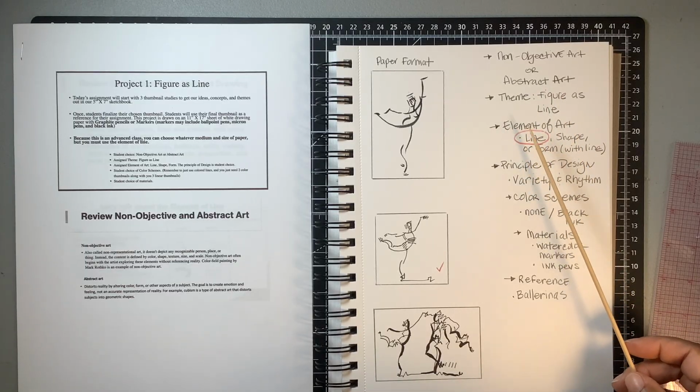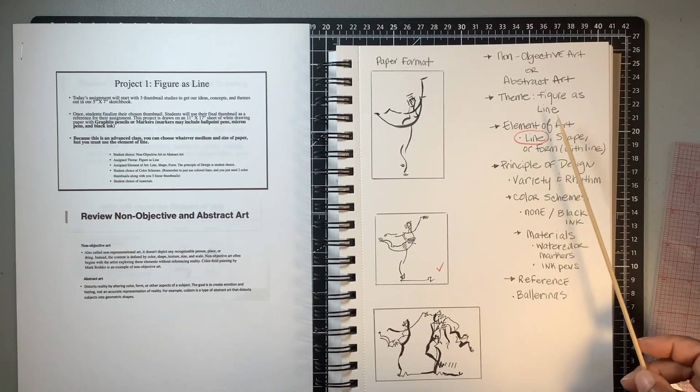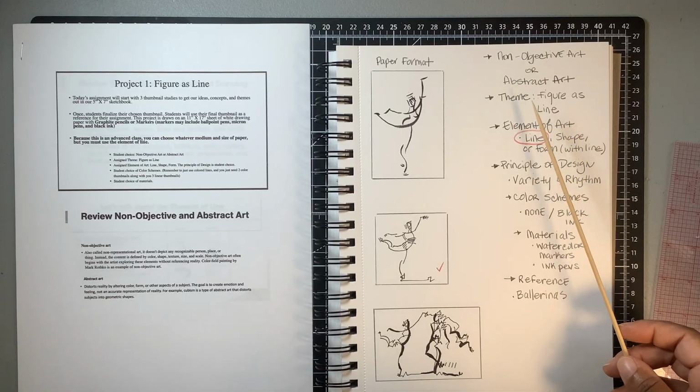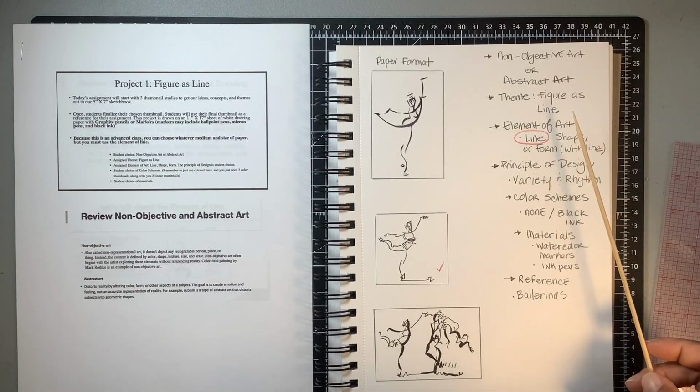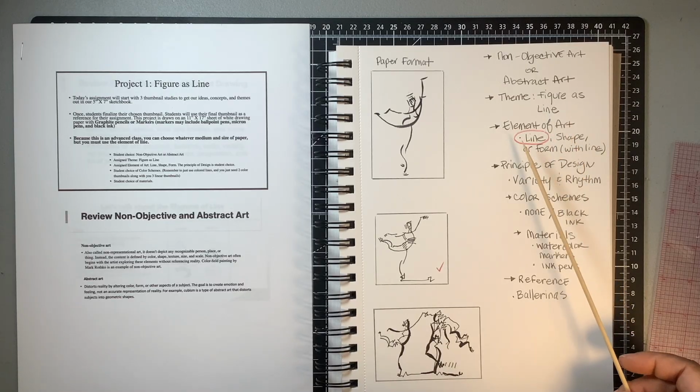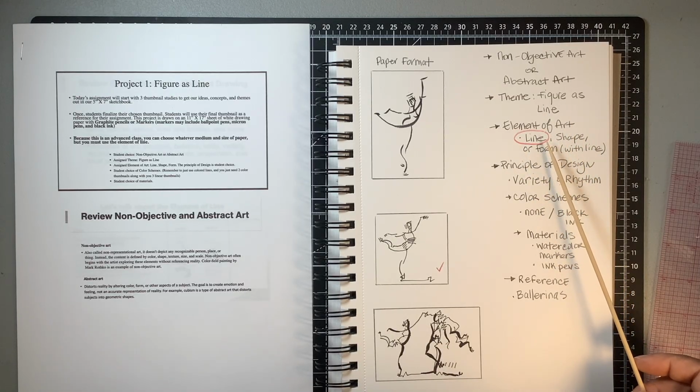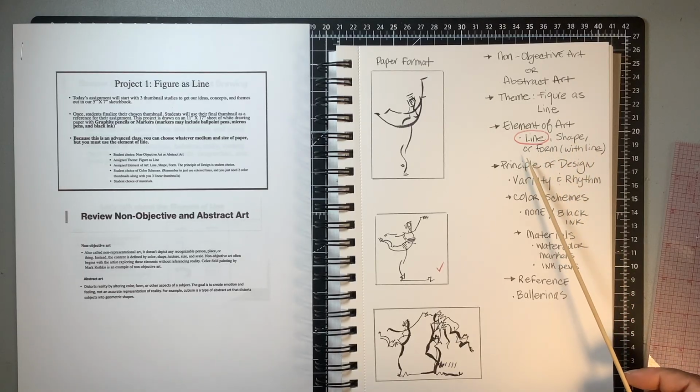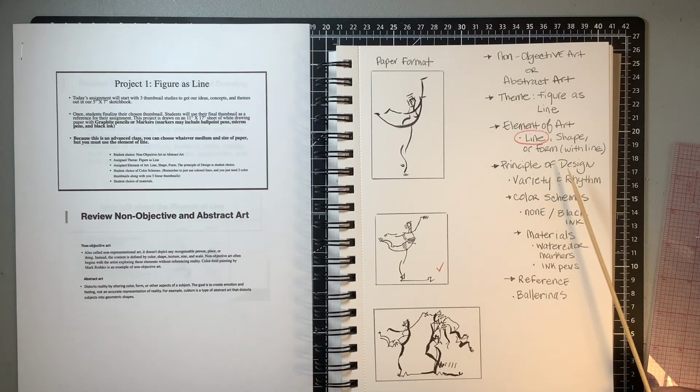Then when it comes to this assignment, the theme. So our theme is figure as line. My students have to stay within this idea of using line to draw out their figure. So elements of art, we're focusing on line, but students do have the option to do shape or form with line. Then principles of design. Because my students have the option of choosing their principle of design, I'm choosing variety. So I want to use a variety of line, and I also want to have rhythm. So I want my lines to have some type of rhythm that I'm using in conjunction with variety.